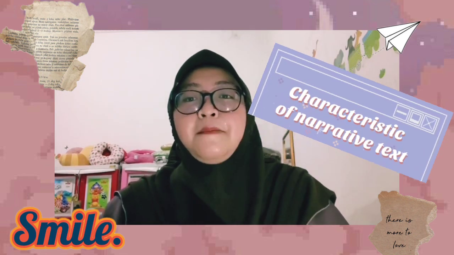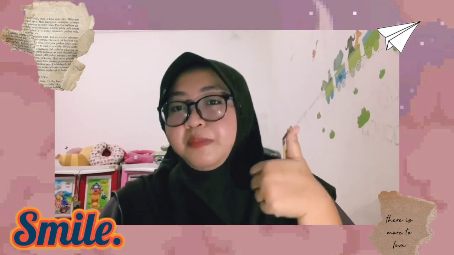Narrative text itself has 4 important characteristics that we must identify to distinguish narrative text from other text. They are: first, use action verbs in the past tense. The second, use certain nouns as pronouns for people. The third, use adjectives in the form of noun phrases. And the last is use conjunctions in sequencing events.